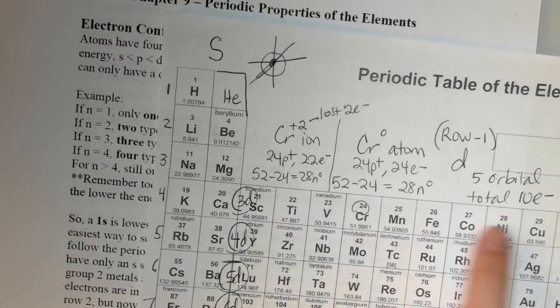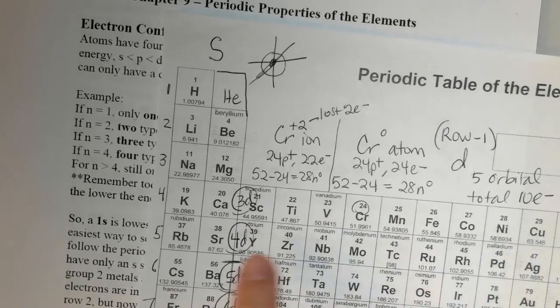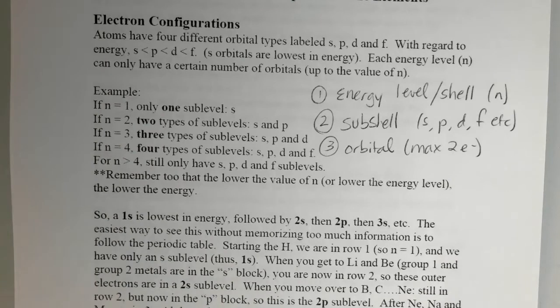That was part of the reason why I did my master's in inorganic chem, because I kind of thought the transition metals were pretty interesting. Anyway, so, oh, sorry, back to order of filling.